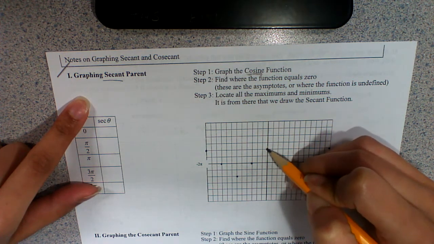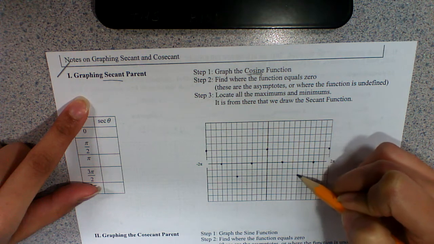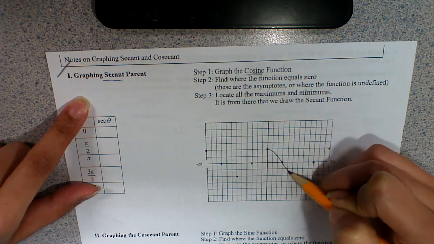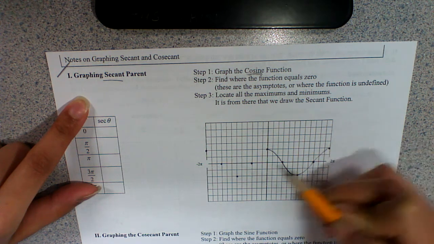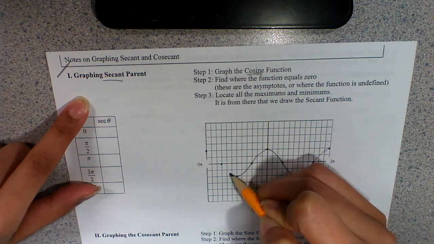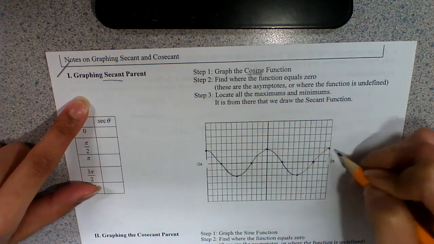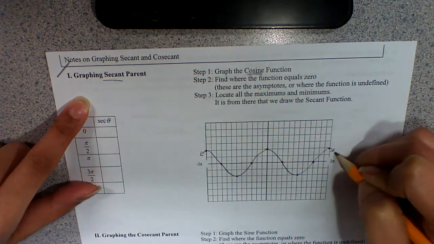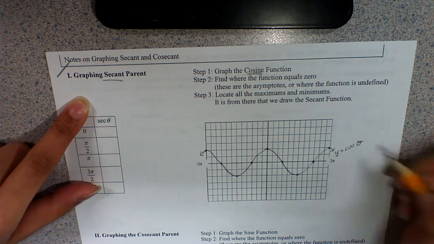Now if you remember, cosine starts high, goes mid, low, mid, high. So if I just follow that pattern, here's my cosine function. Go ahead and pause the video if you need to before I move on. And we know it continues, and I'm going to say here's my cosine function.